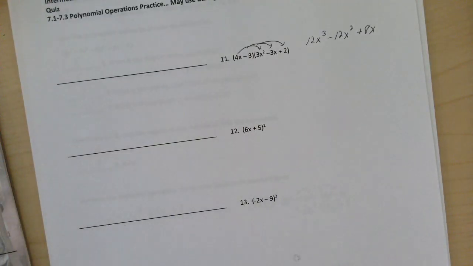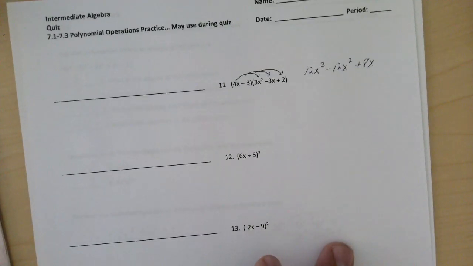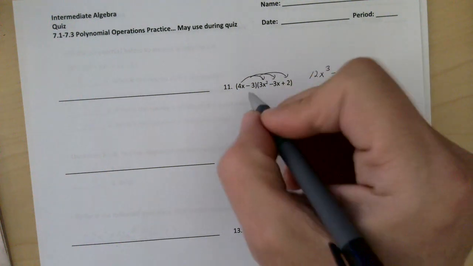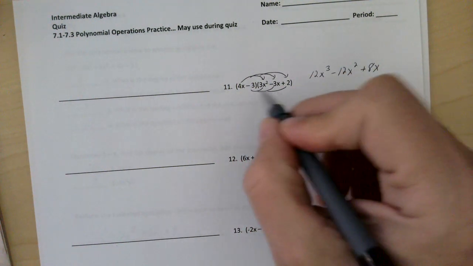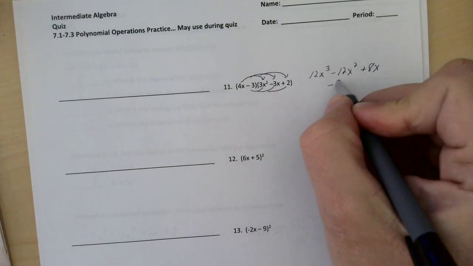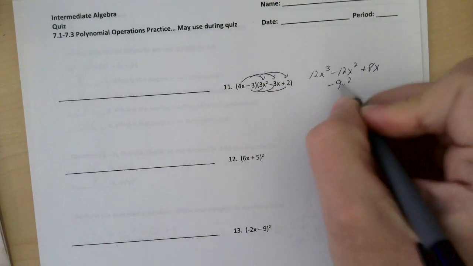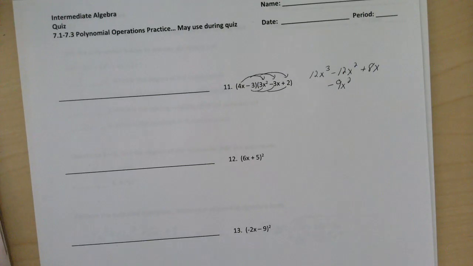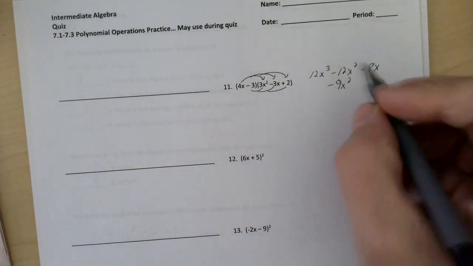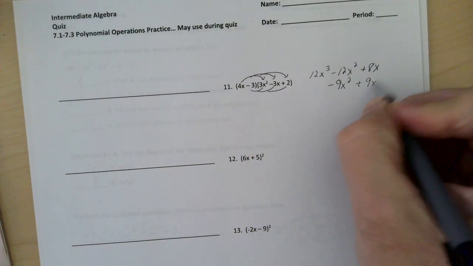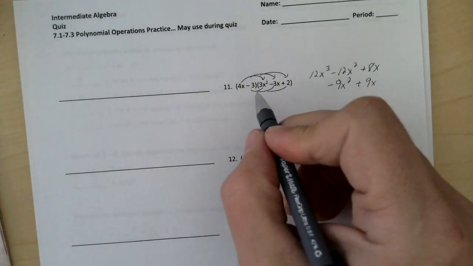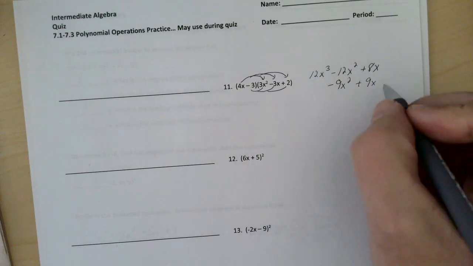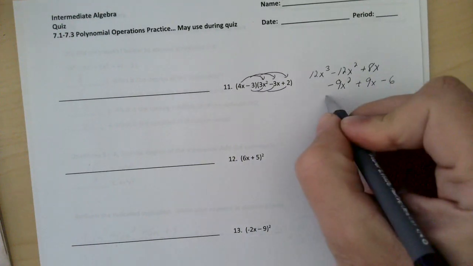Okay, so I did half the problem so far. I distributed the 4x. Now I need to distribute the negative 3 to this trinomial. And I like lining things up. So I'm going to put the negative 9x squared underneath the x squared term. Then I'm going to have a positive 9x. I like lining that up underneath the 8x. And then finally, negative 3 times 2 is going to be a negative 6.